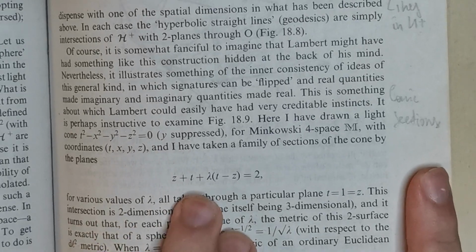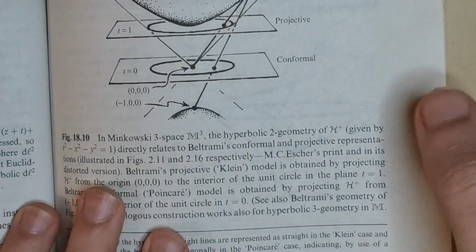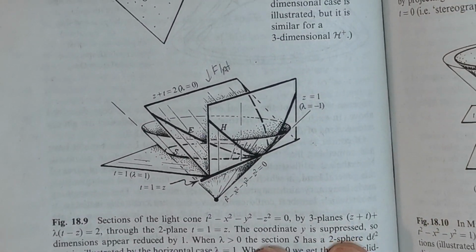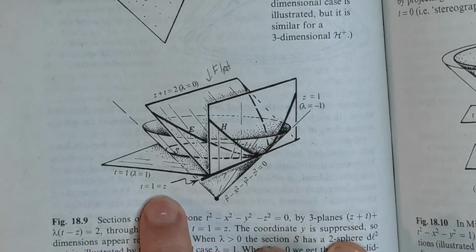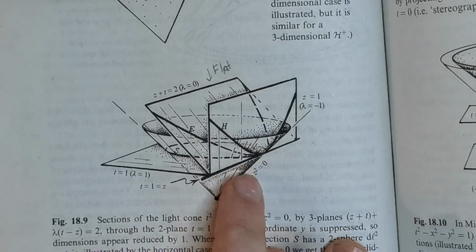So he just fixes some special family of planes, and that family starts with the equation t=1 and z=1 here. So he fixes everything except x.